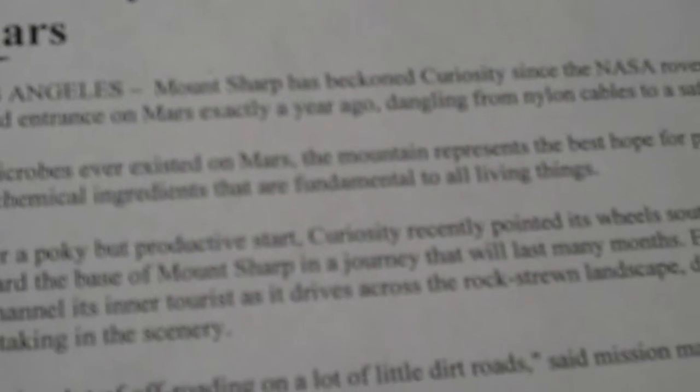It says, Curiosity Rover celebrates 1 year on Mars. Mount Sharp has beckoned Curiosity since the NASA rover made its grand entrance on Mars exactly a year ago, dangling from nylon cables to a safe landing. I might decide that was something I need to know, that it was a year ago that the Curiosity rover landed.